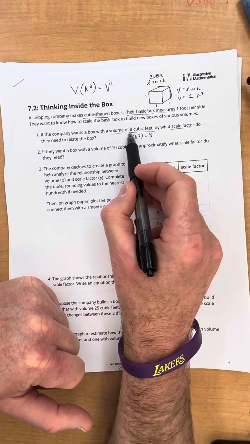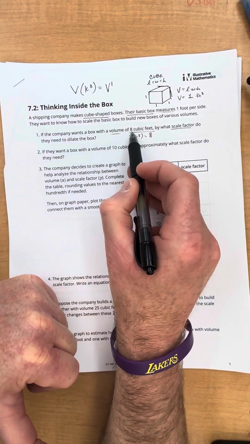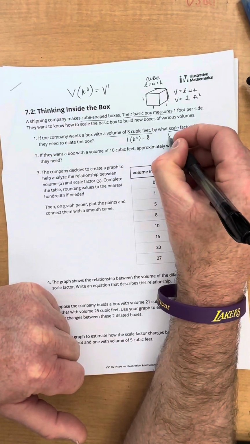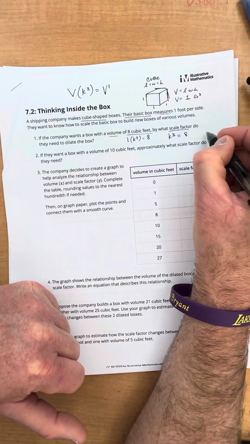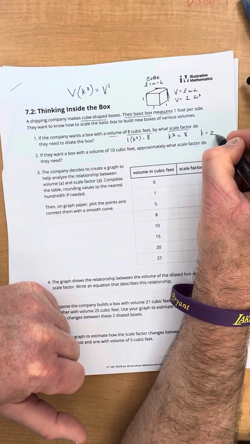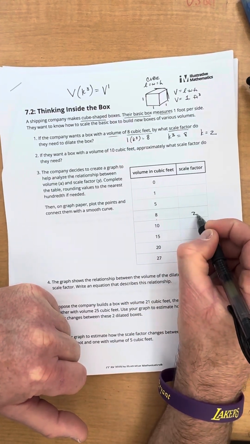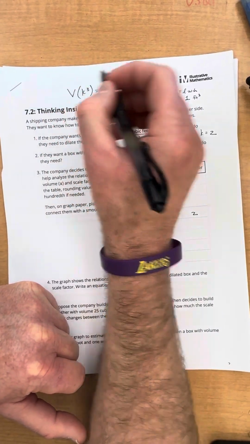That's going to be the new dilated volume, V prime, right? So k cubed equals 8. Take the cube root of 8, k equals 2. So if they want a volume of 8, the scale factor is 2. Because this formula is the one you need right here.